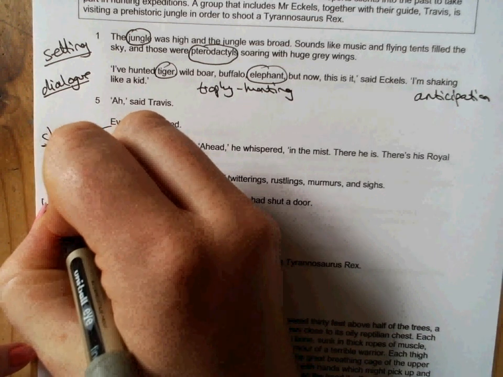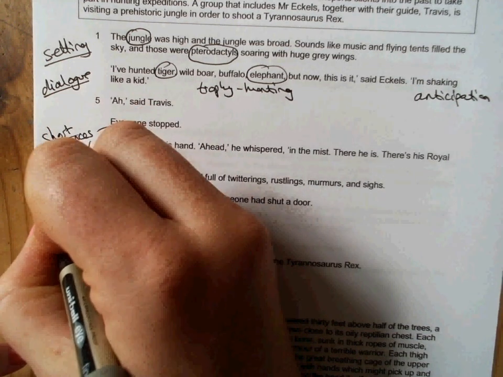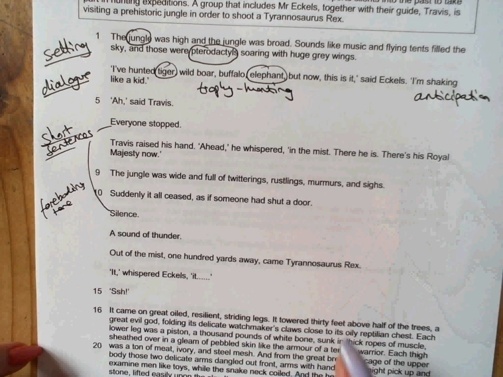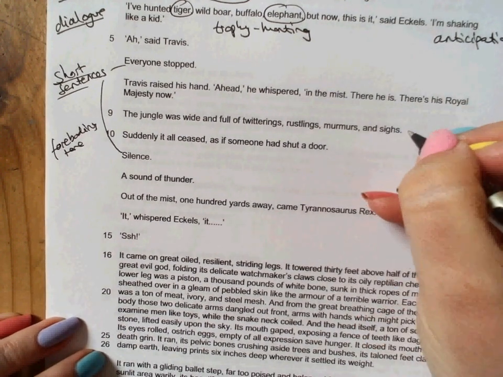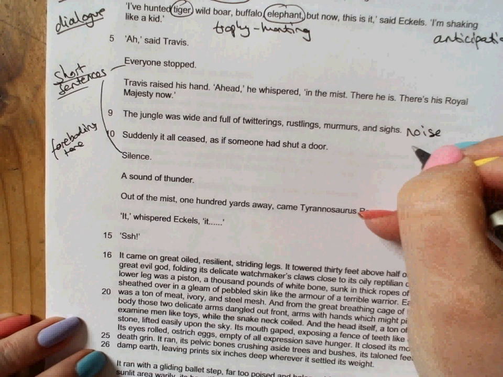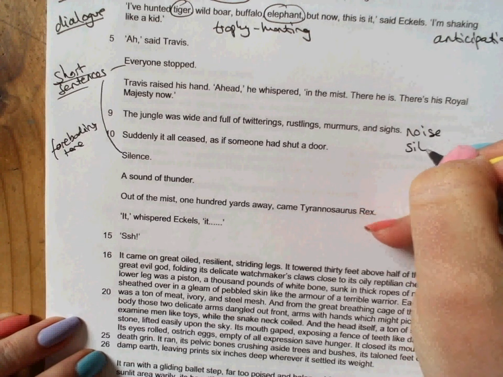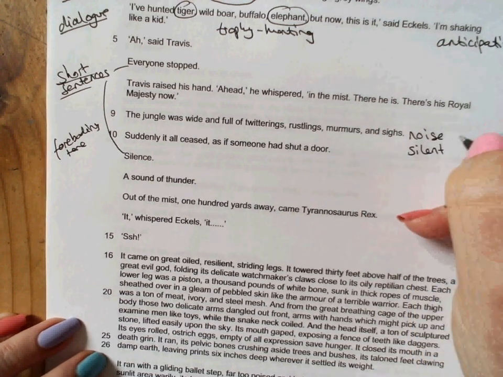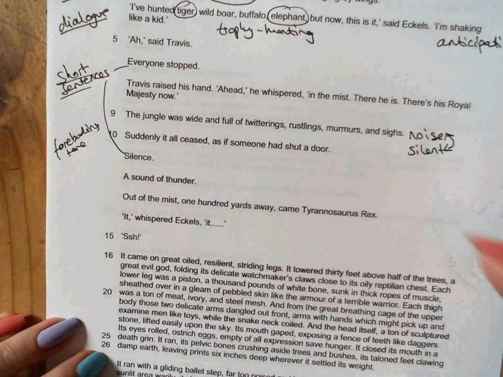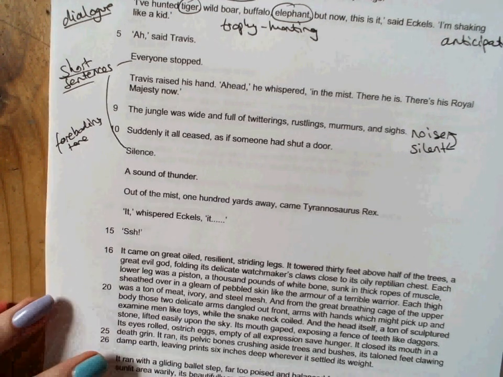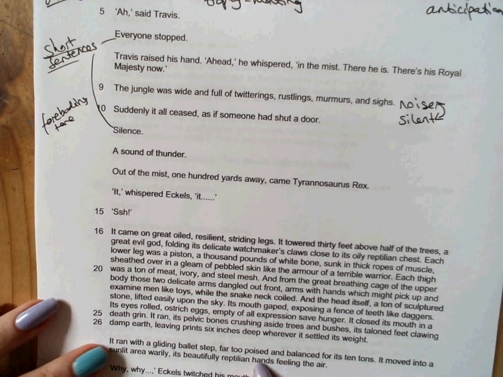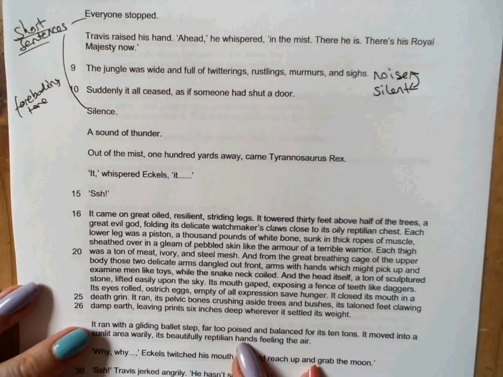These create a bit of a foreboding tone, again this sense of anticipation. Something is going to happen. There was lots of noise in the jungle, and then it's gone silent. So again, you get that juxtaposition, that contrast from the loud noise to everything quiet, and then we get this sound of thunder and the T-Rex arrives.